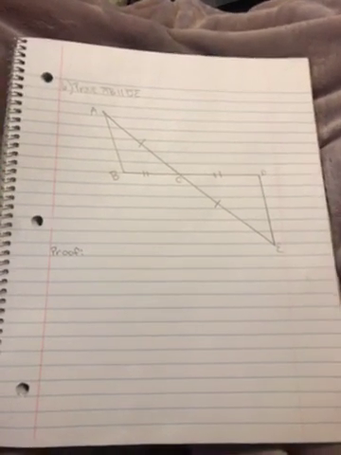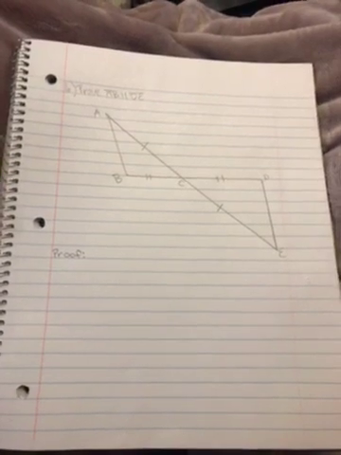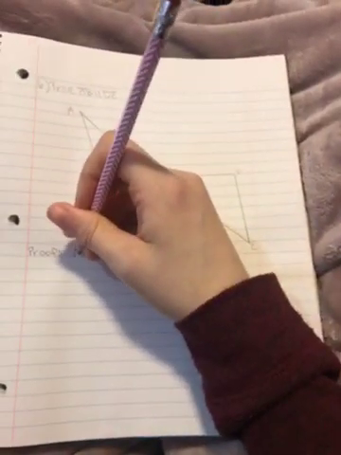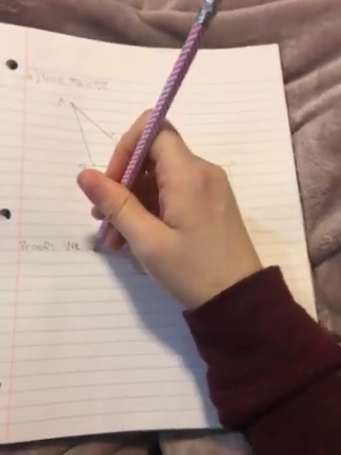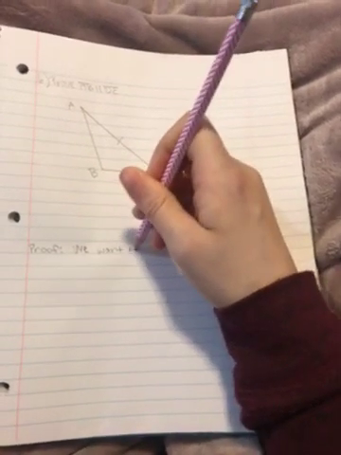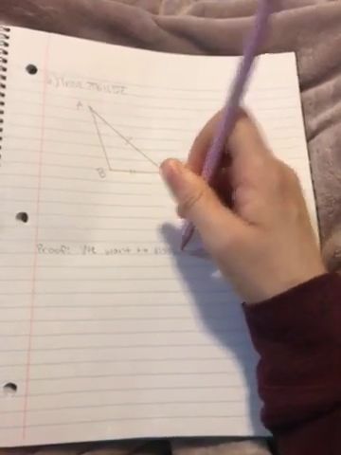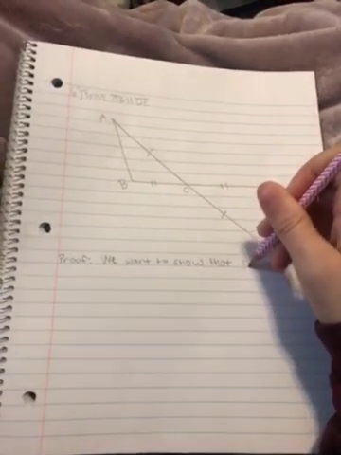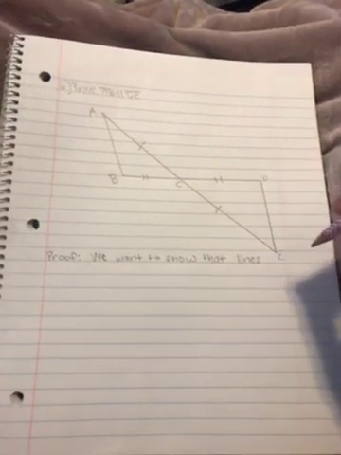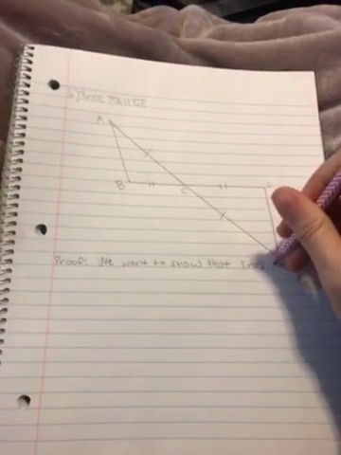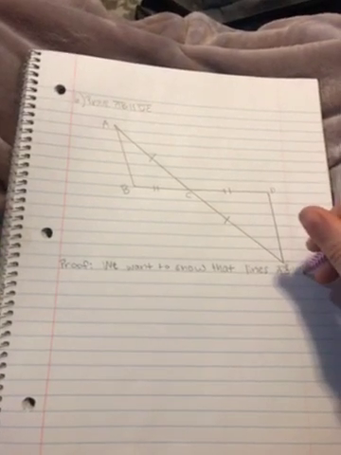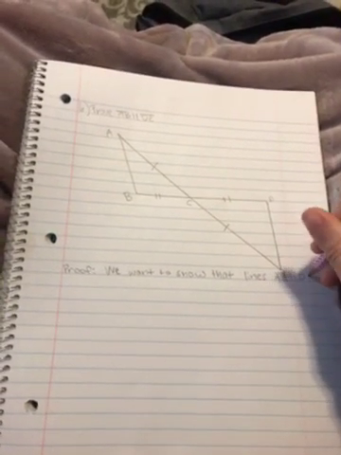And the first thing we want to do when we start a proof is write down what we are actually trying to prove. So I'm going to write: we want to show that lines AB are parallel to lines DE.